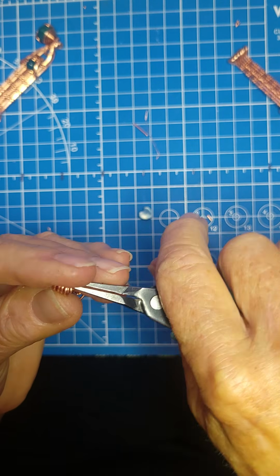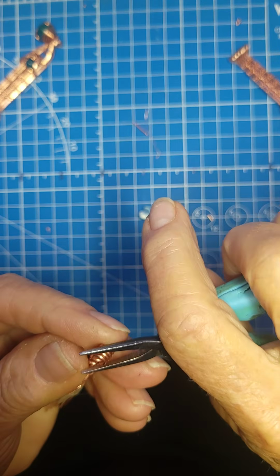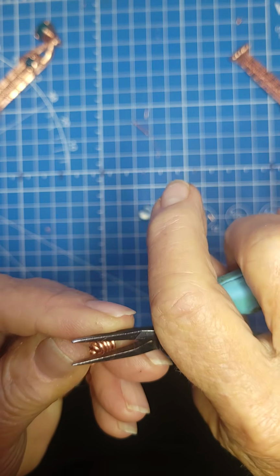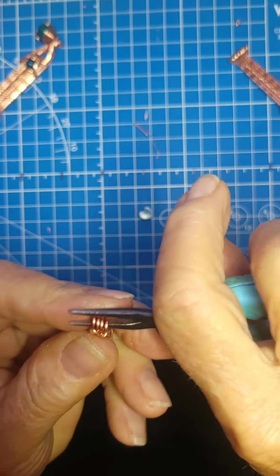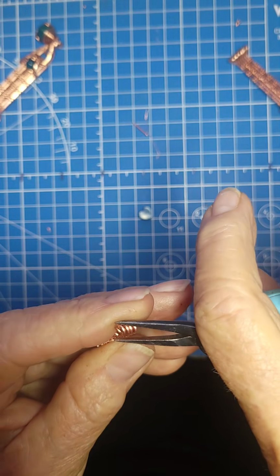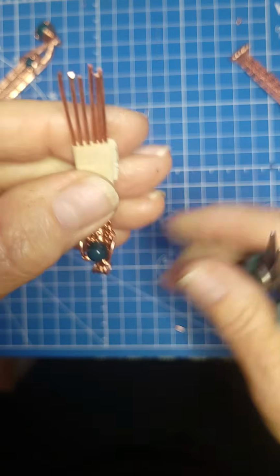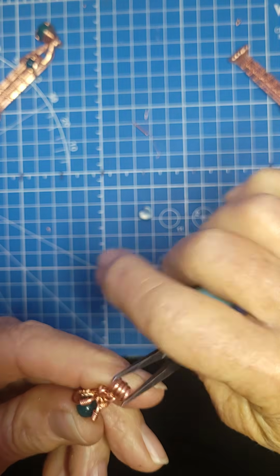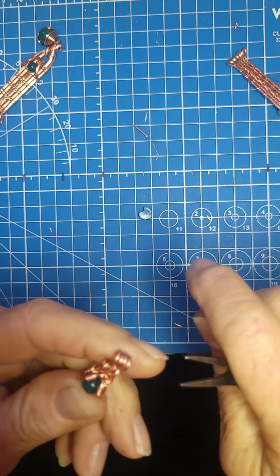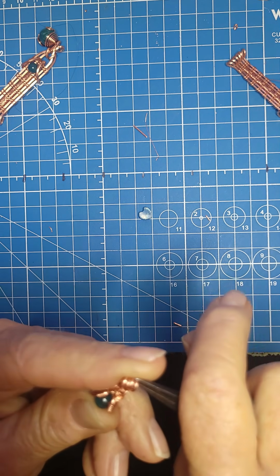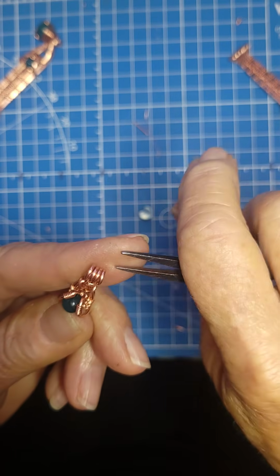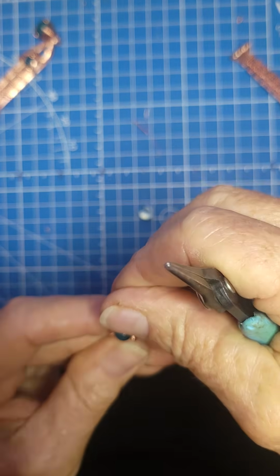Okay, I'm just curling these tips in and thinking about whether or not I want this many coils. All right, what do you guys think? That needs to be coiled in a little bit more. I'm making adjustments on these coils so that they're lined up.